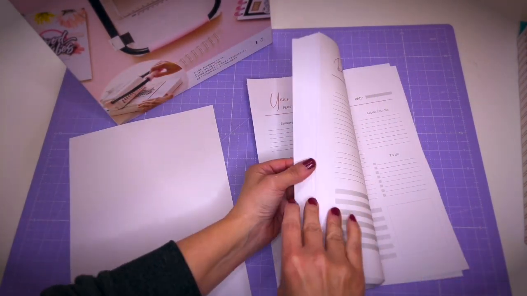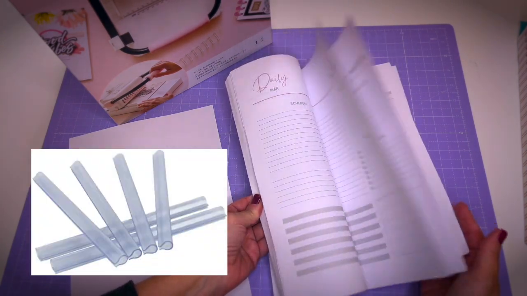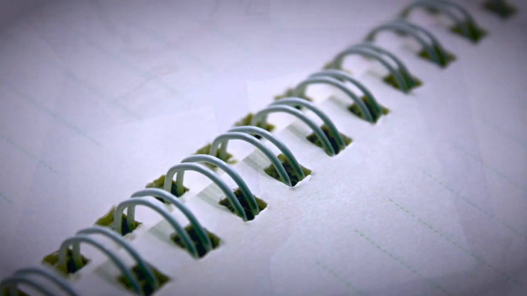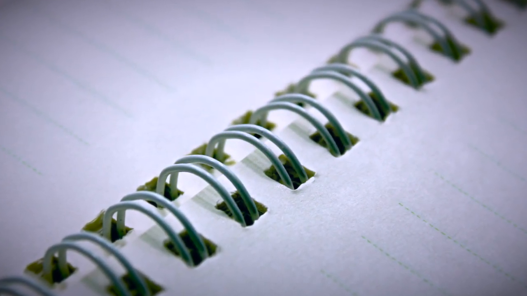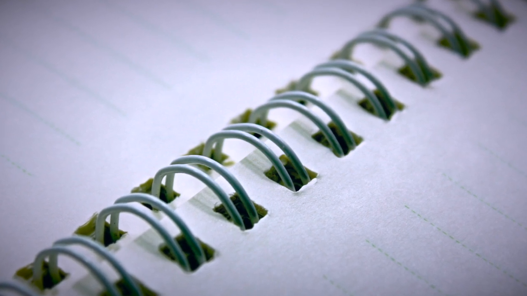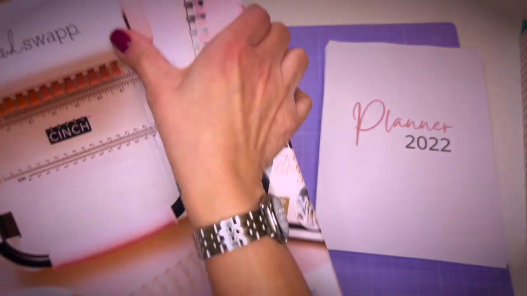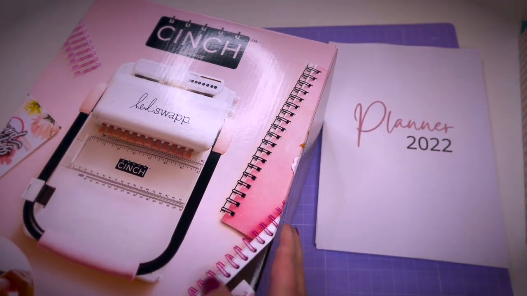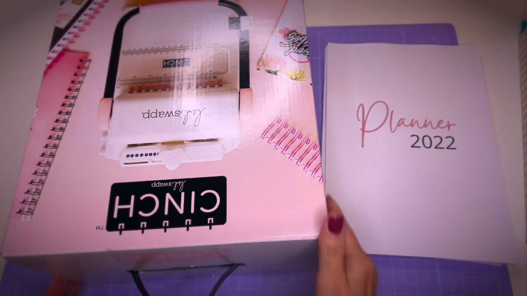There are of course different possibilities of putting together a planner, like with these simple plastic tools here. I personally love notepads and planners with a coil, just because I can open it flat and comfortably write on it. And then I just recently discovered this cinch from the brand We Are Memory Keepers that I absolutely love. And I thought this would be a great opportunity to try it out and also to show you how it works.